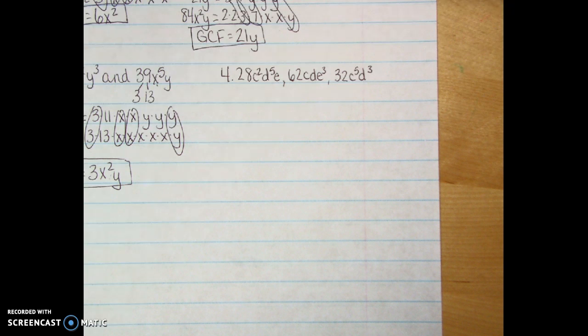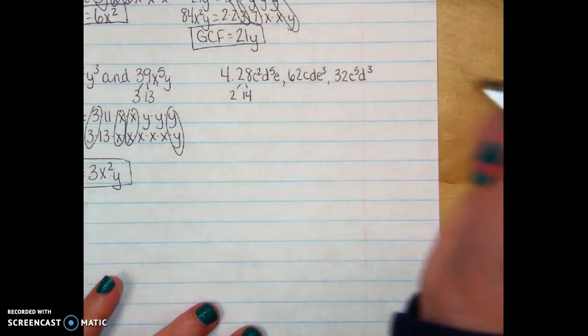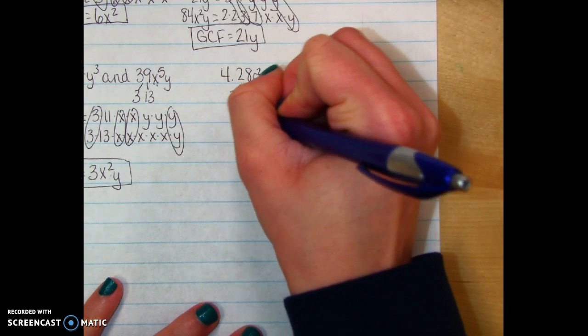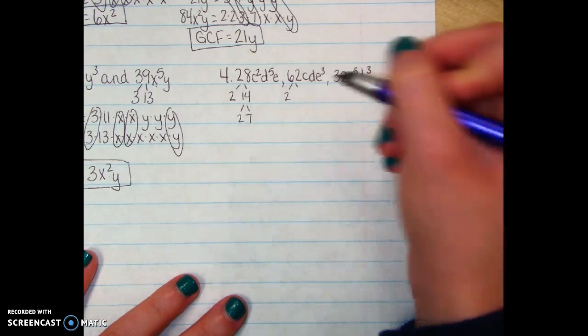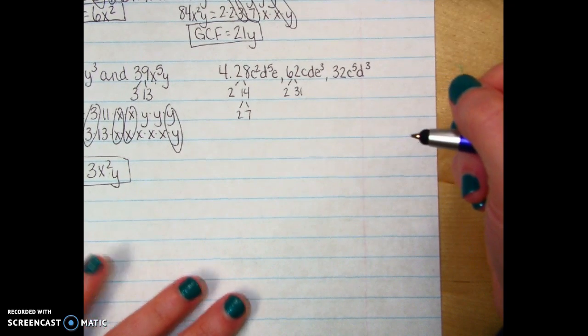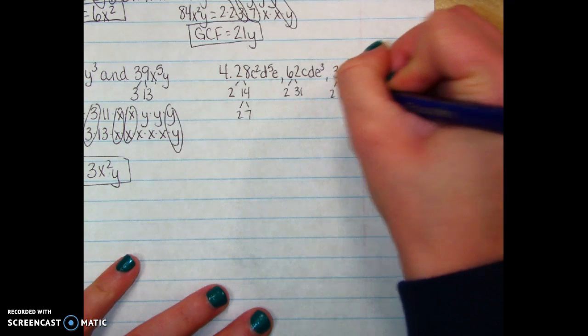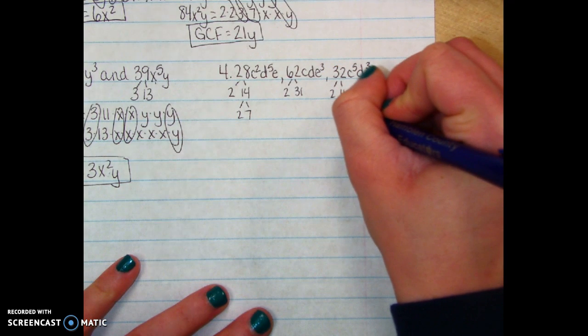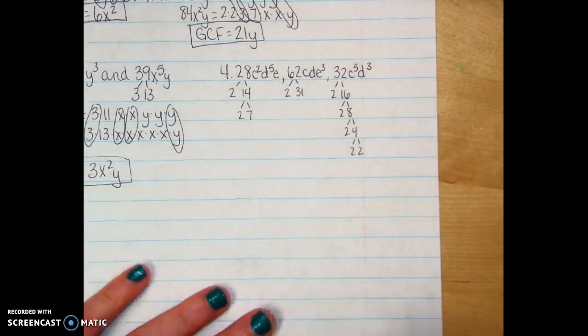Okay, they are all even, so even if I didn't know what went into 28, I could just assume 2 did. So this is going to be 2 and 14, and 14 is 2 and 7. 62 is 2 and 31. 31's prime, so I'm done with that one. And 32 is 2 and 16. 16 is 2 and 8. 8 is 2 and 4 is 2 and 2.